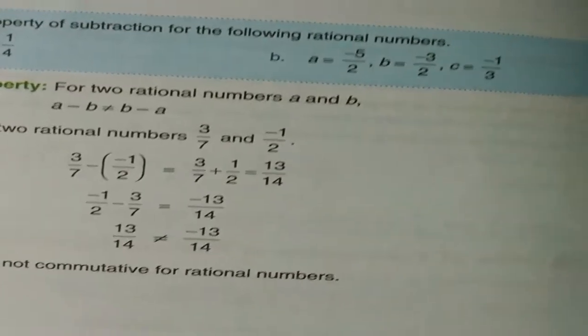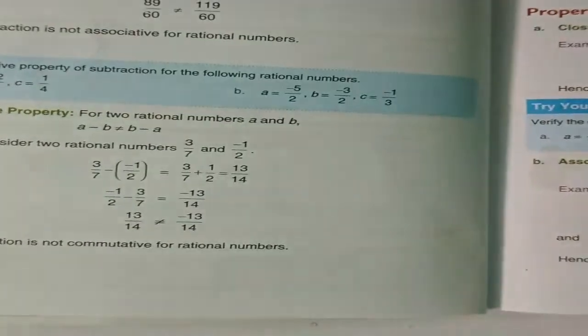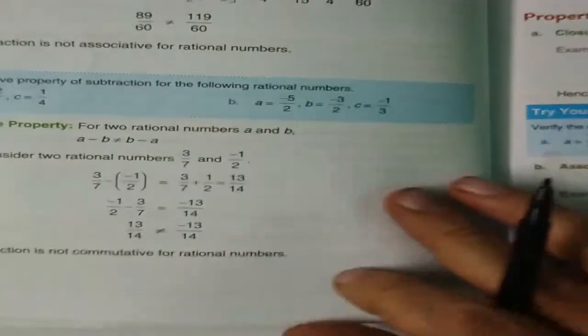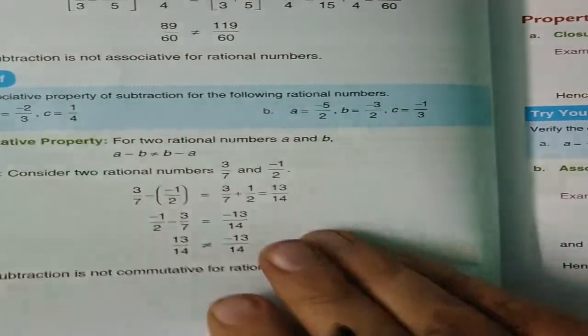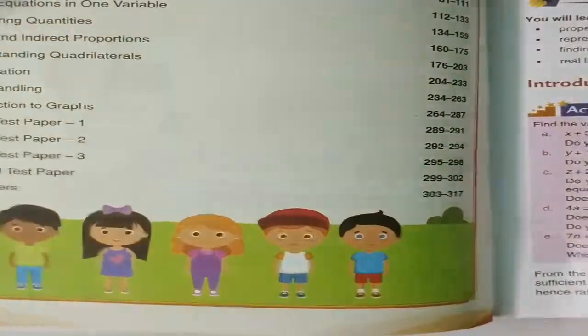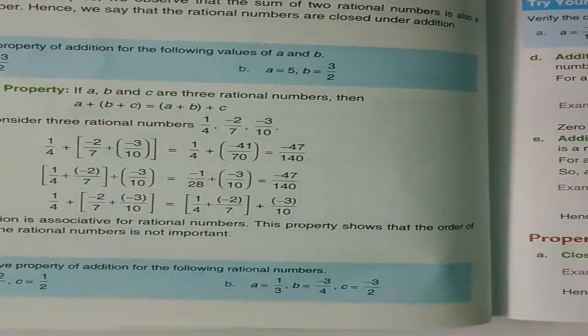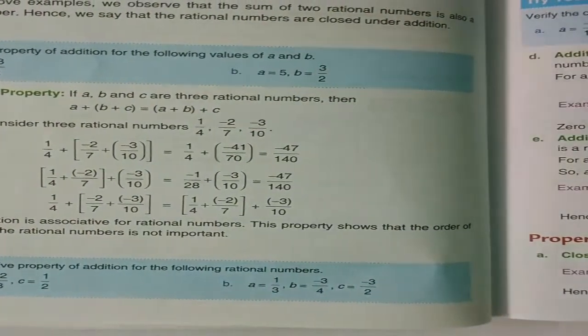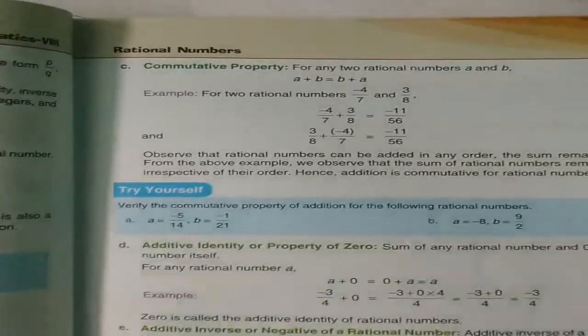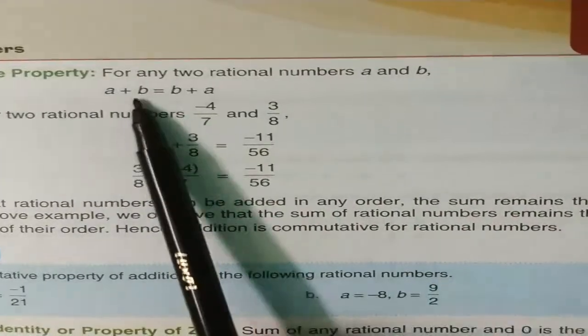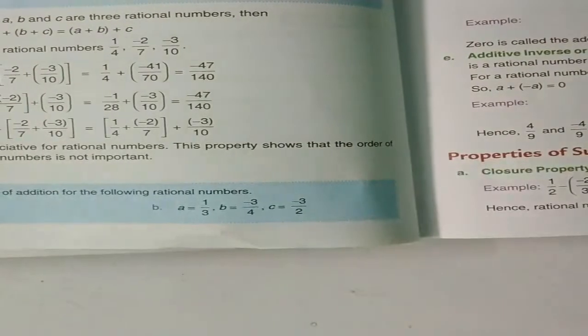So subtraction is not commutative. The commutative property means that the numbers can be added in a different sequence. For addition, 2 plus 3, or a plus b equals b plus a. But this is only possible in addition. In subtraction, it is not possible.